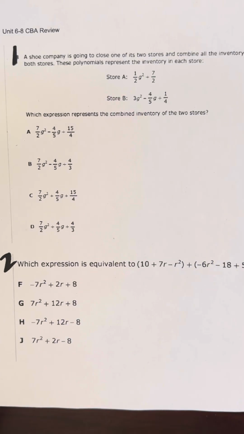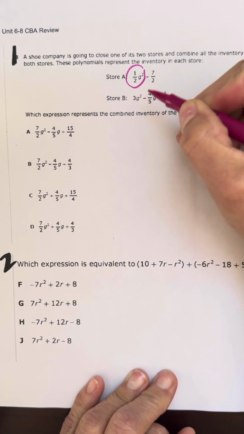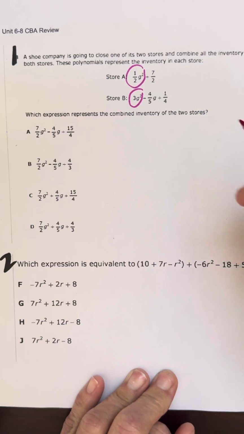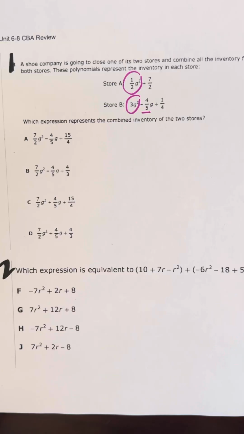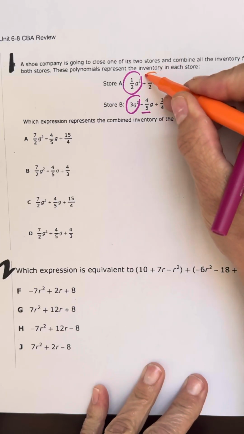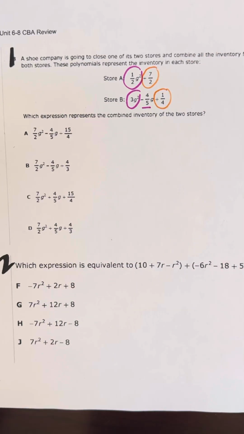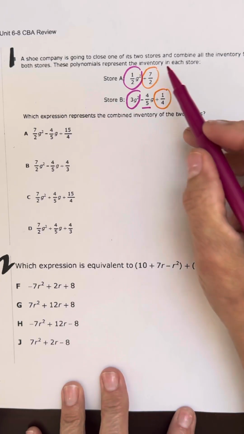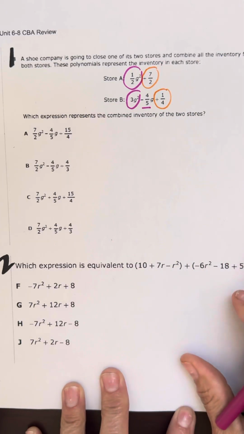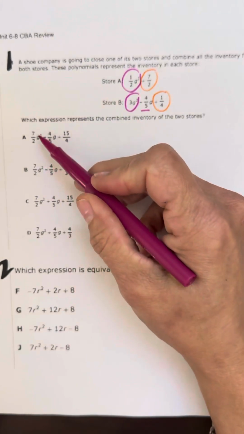Okay, number 1 and 2, you are combining like terms. So you have g squared and g squared, and then g, and there's not a g there, and 7/2 plus 1/4. The reason why you're combining is because it says the stores are combining their inventory. So 1/2 plus 3/2 is 7/2.